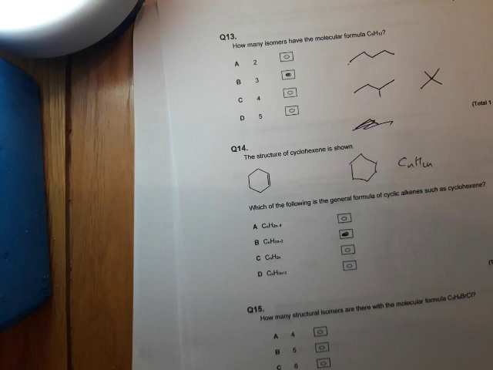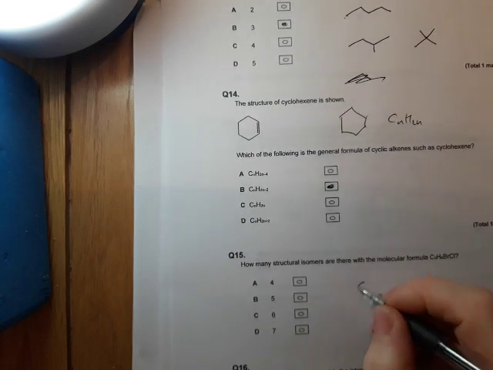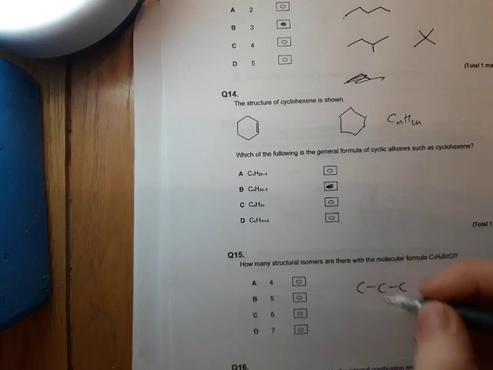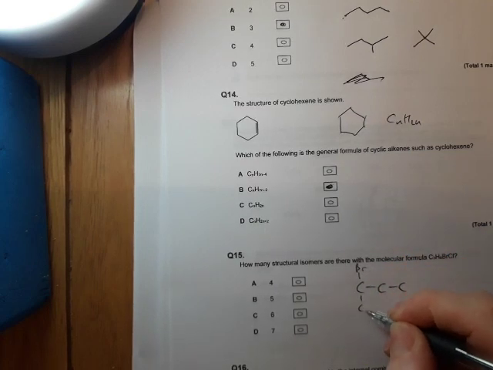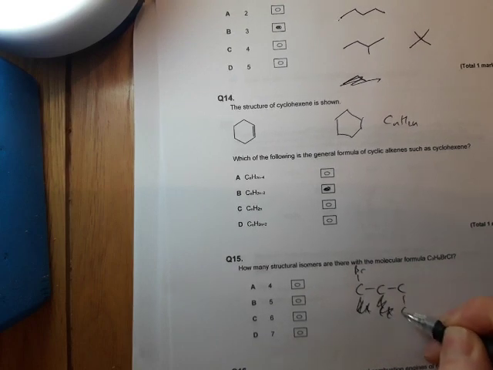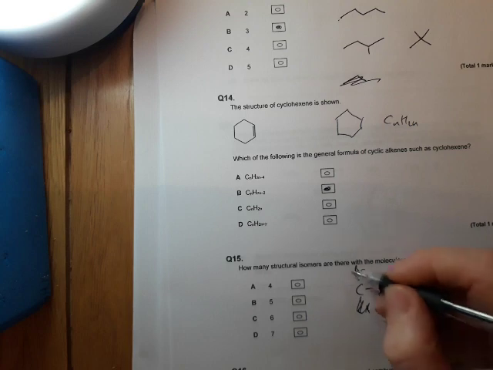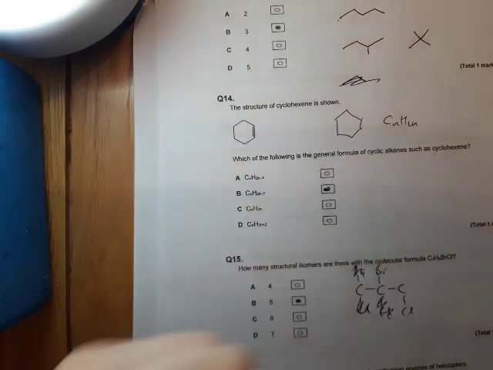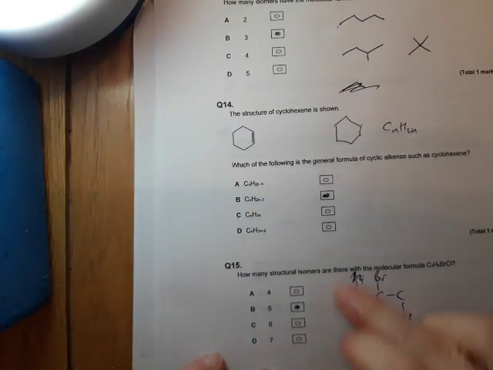How many structural isomers are there with the molecular formula C3H6BrCl? C3, so you've got a Br and a Cl. Br, Cl, 1, 2, 3, 4, both in the middle, 5. Yes. Again, a risky strategy.